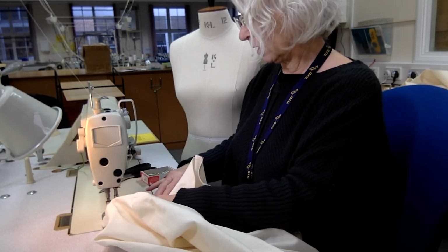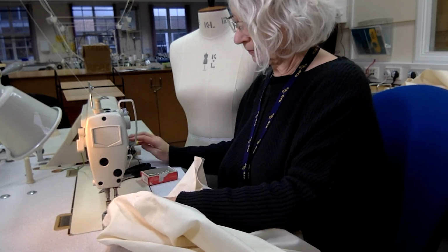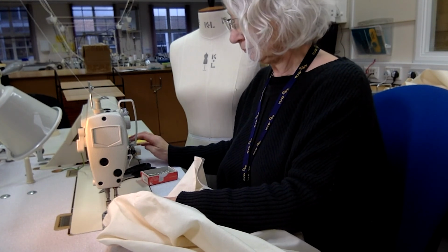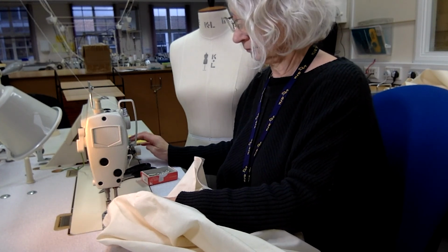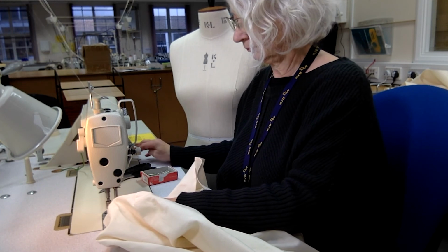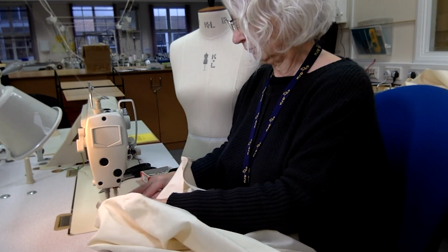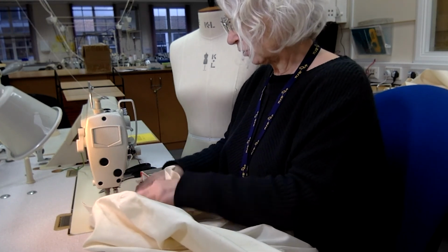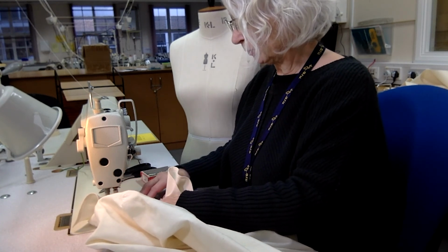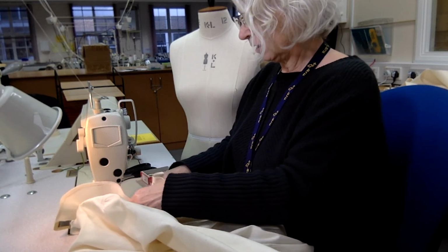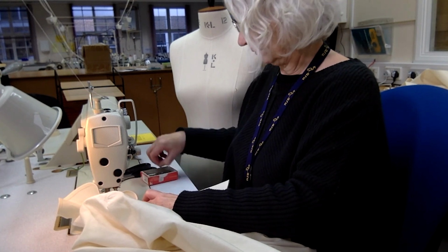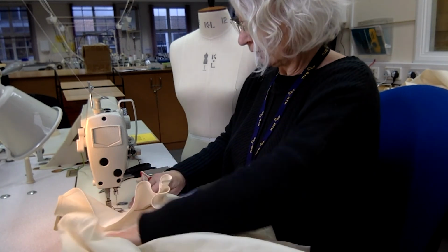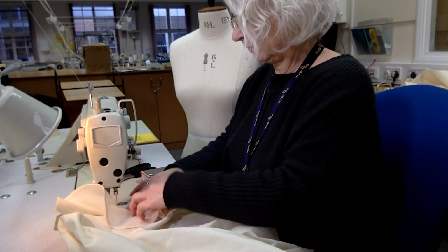When you're happy that you're lined up, turn the machine on. Take your time, try and make that as straight as you possibly can. Keep checking everything is lying flat underneath.